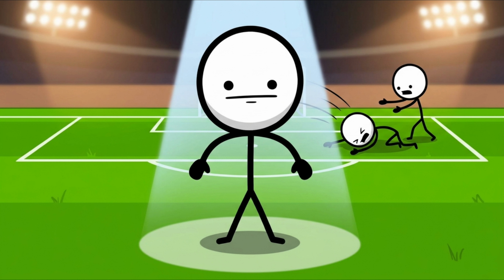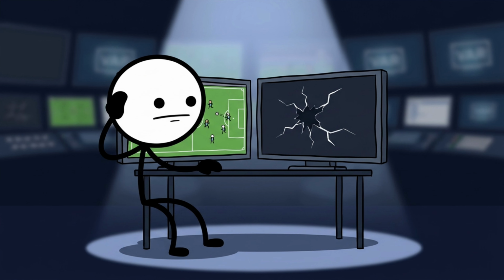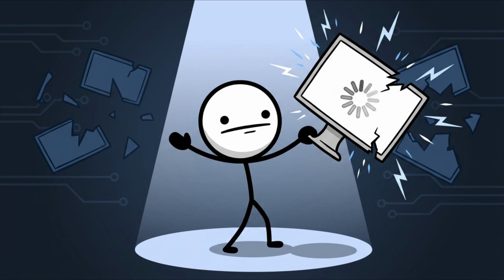But there's a problem. The semi-automated offside technology that produces the 3D graphic, the animation you've seen 100 times, with the lines drawn across players' bodies proving whether someone is on or offside, that system had a technical outage. No graphic appeared on screen.